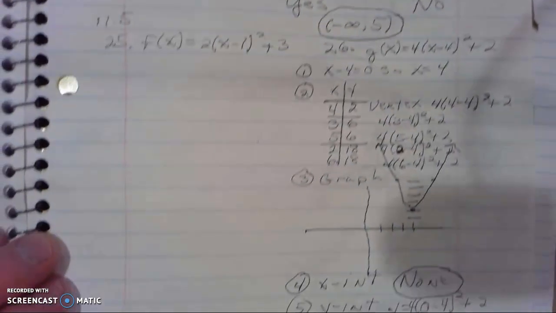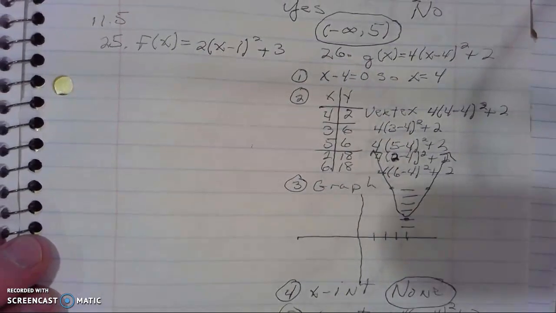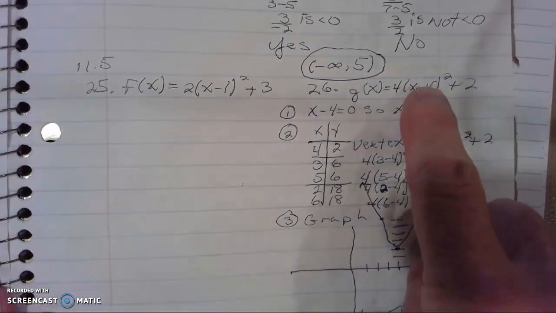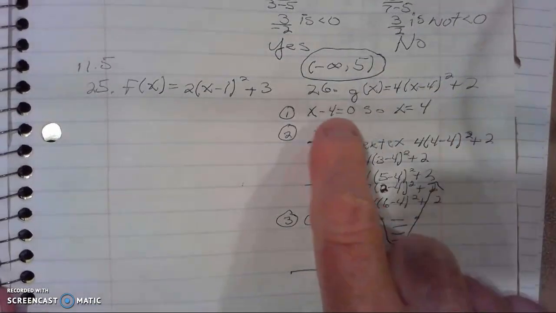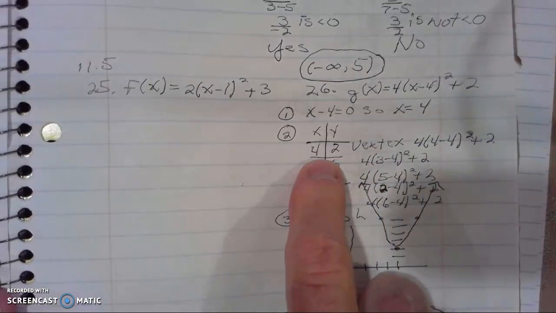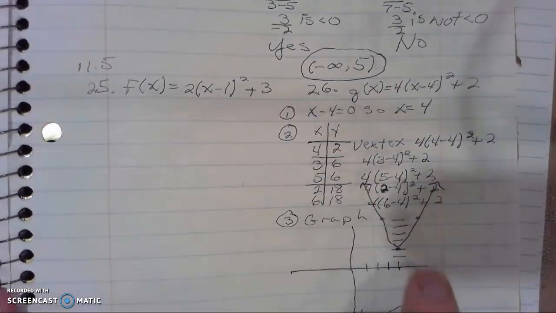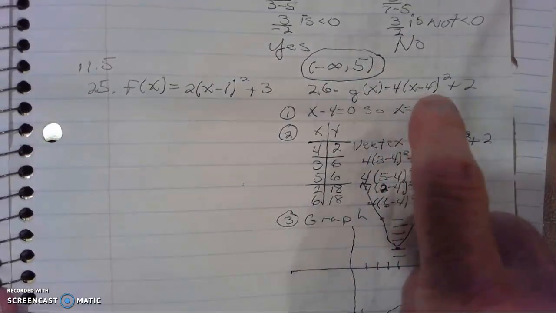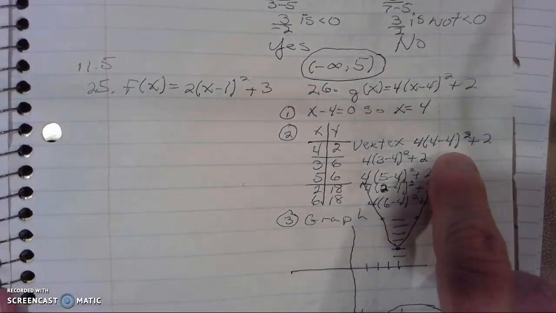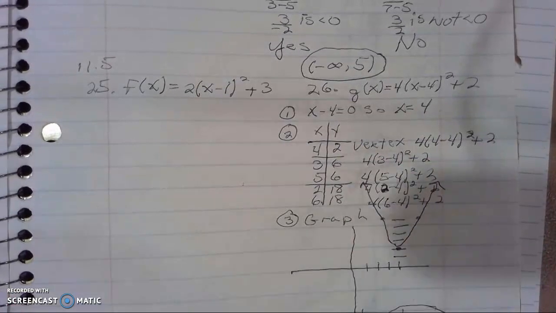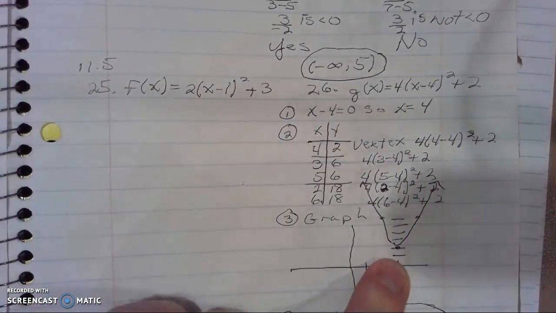Then, on our quadratic formula, 11.5, we are doing parabolas in standard form, where we can see the x-coordinate: x minus 4 equal to 0, x equals 4. 4 is the x-coordinate of the vertex. Very important point, this point here. So we put 4 in our equation. 4 minus 4 is 0, so 0 squared times 4 is 0, so we get 2. So 4, 2 is our vertex, first point.